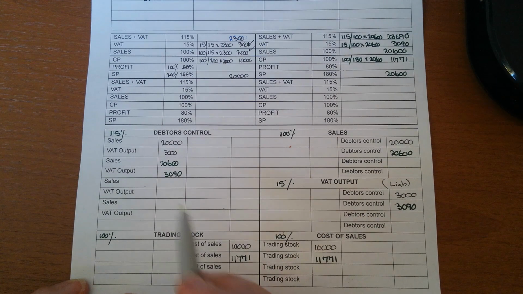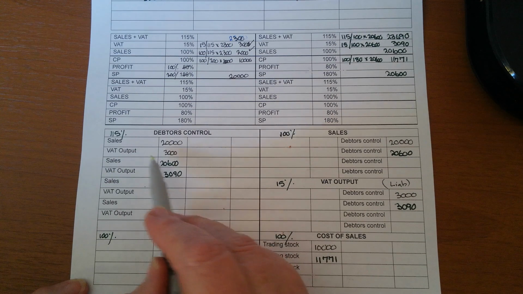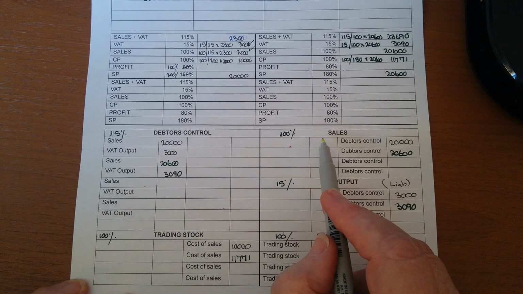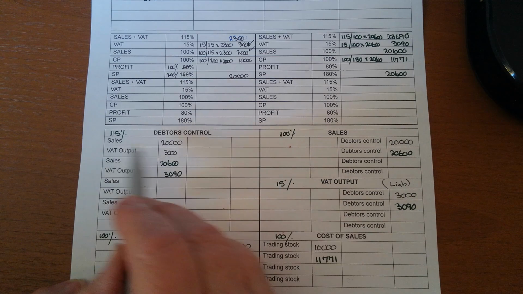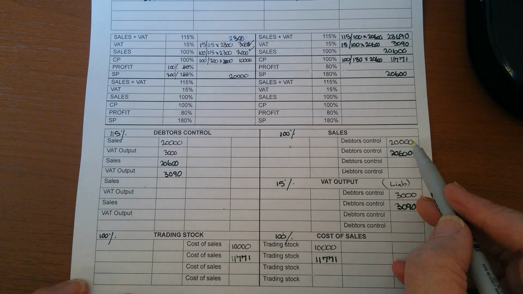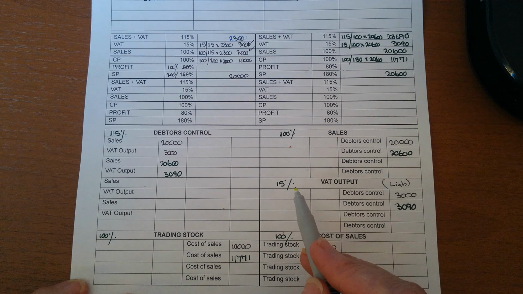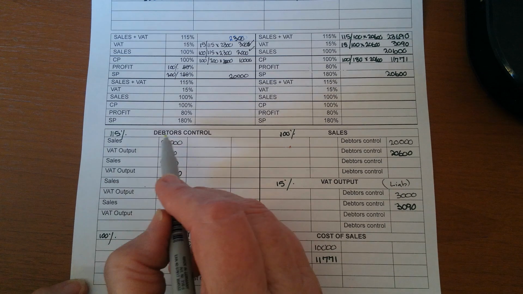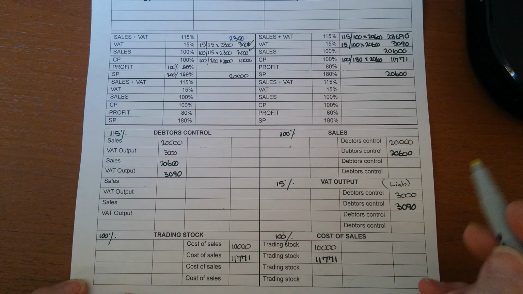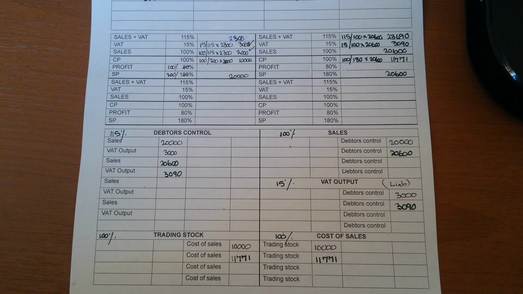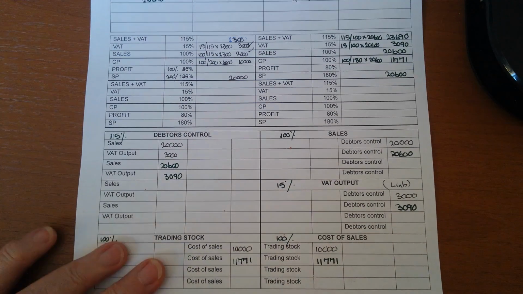So if I know, for instance, that the total sales is 23,000, and I want to calculate the sales, I say the one that I want, 100, over 115 times 23,000, and that will give me the 20,000. If I want the VAT, the one that I want, 15 over 115 times 23,000, and that will give me the 3,000. So it's very easy to calculate if you just use your percentages.